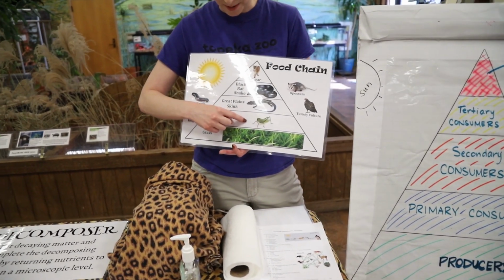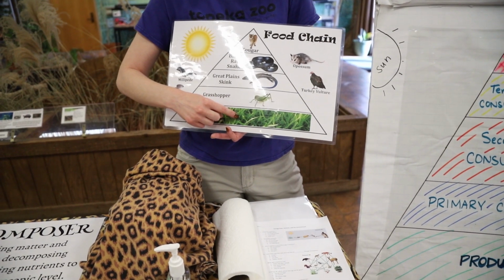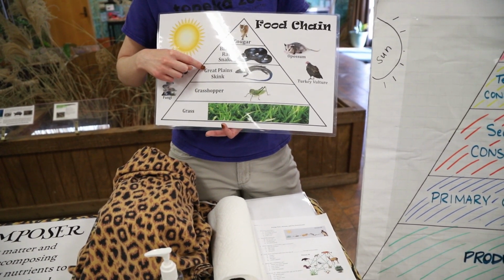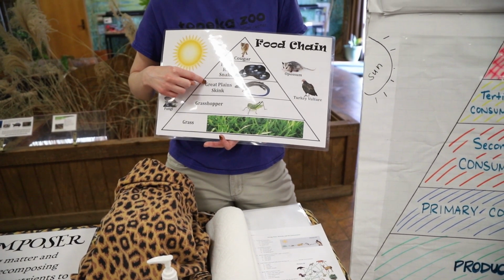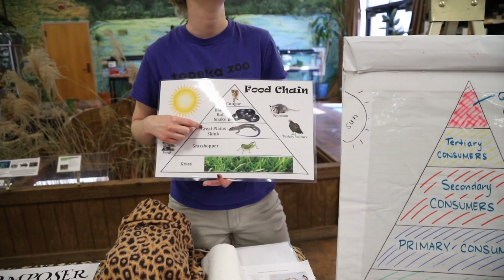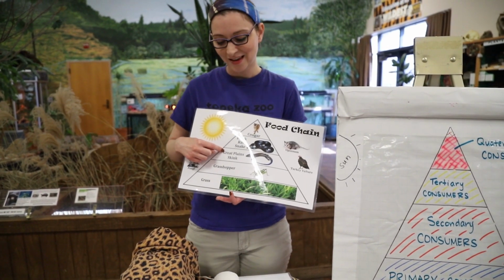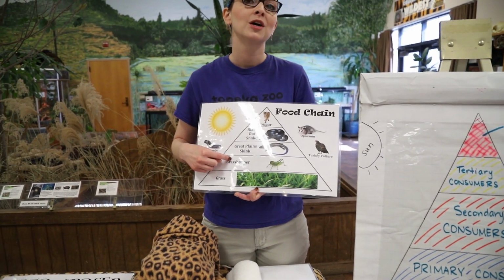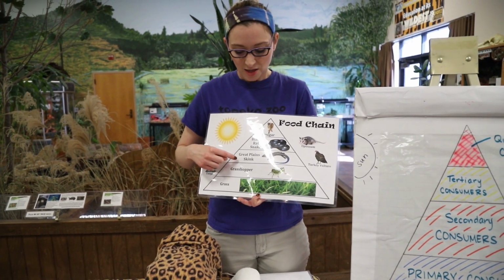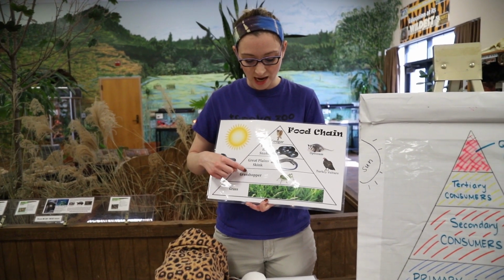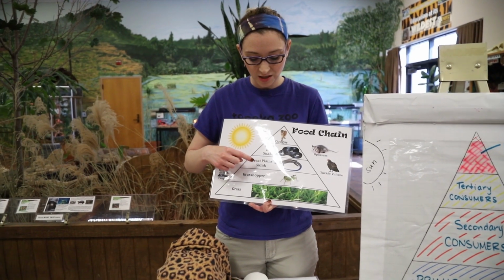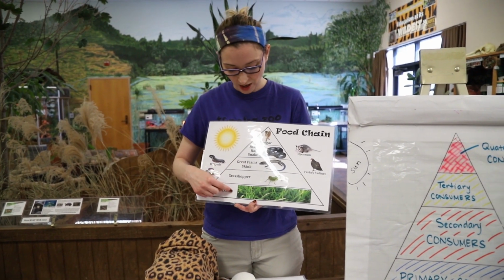So if the grasshopper eats the grass, what do you guys think the Great Plains skink, which is a type of lizard we have in Kansas, what do you think it eats? If you answered the grasshopper, you are correct. So as we move up the food chain, you can see that the lizard eats the grasshopper, which eats the grass.